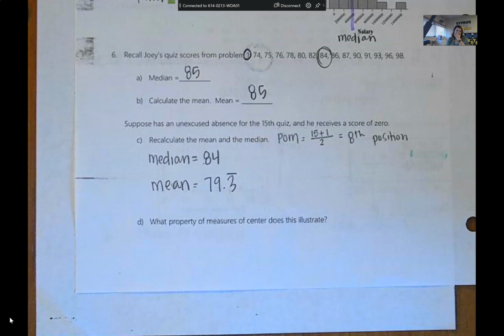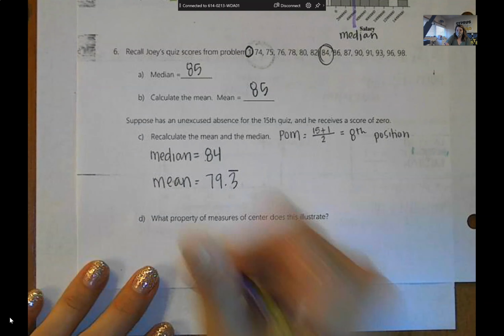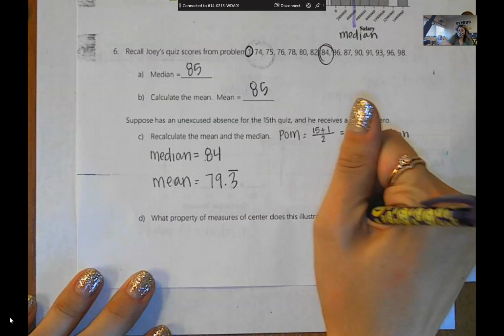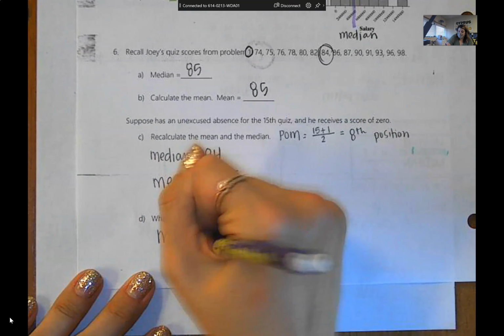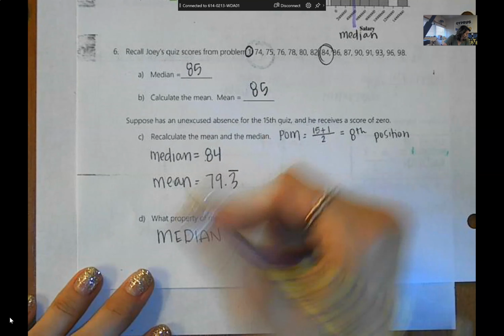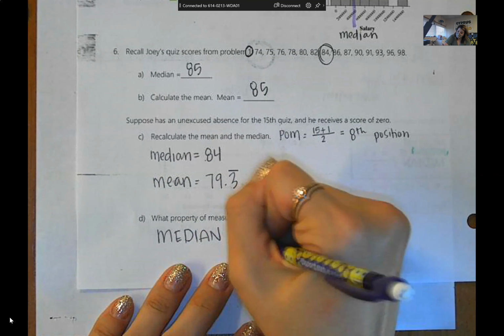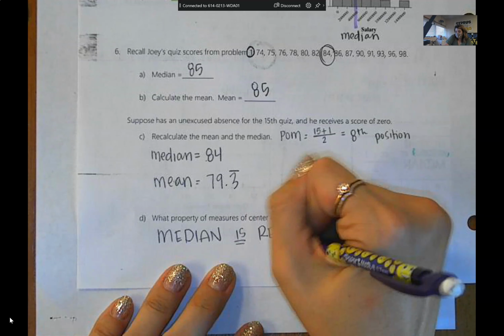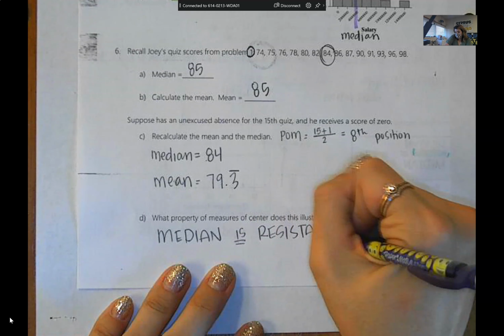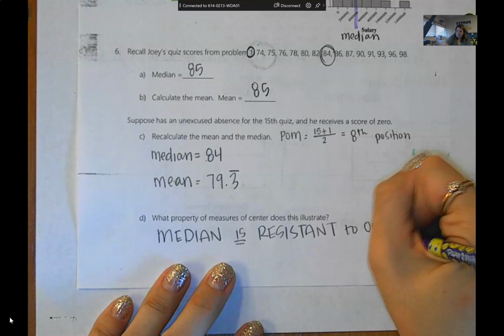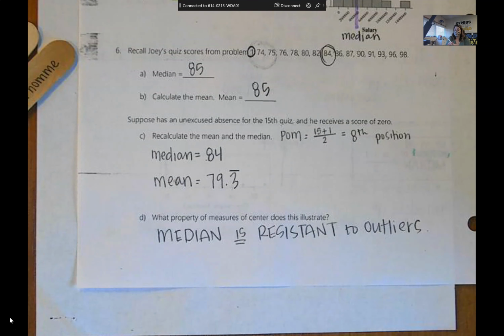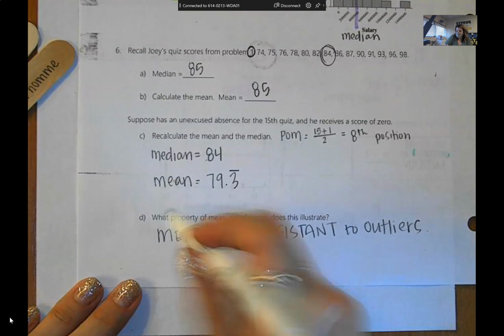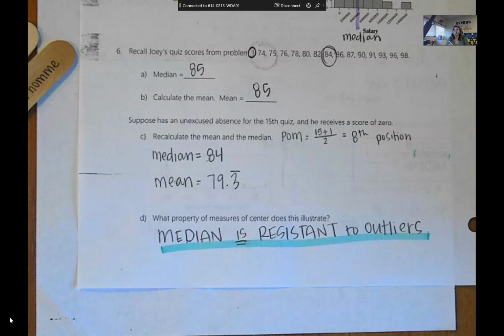So this has a special property, and how you describe it is called resistance. So this says, what property of measures of center does this illustrate? We're writing the median is resistant to outliers. The median is resistant to outliers.